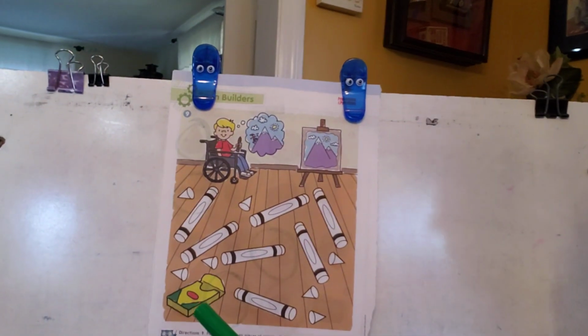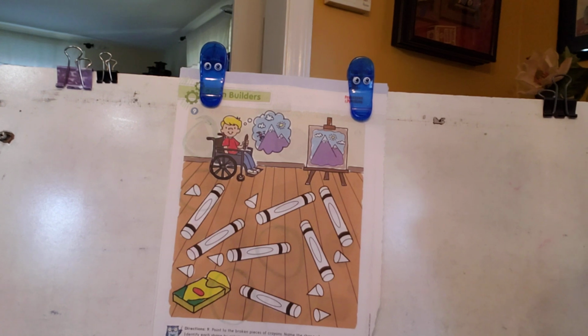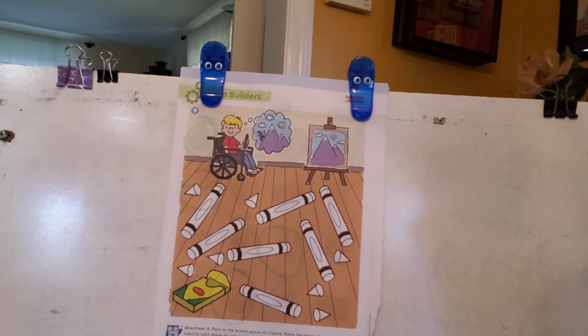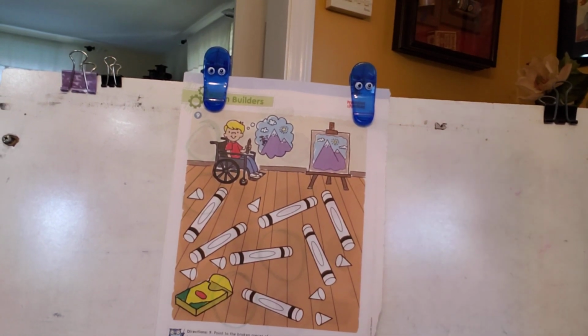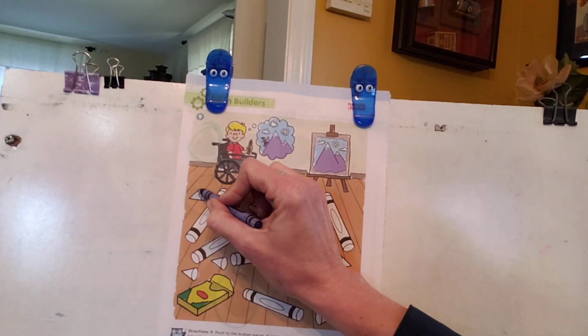Now what we're going to do is you are going to listen to my directions on this page. Your job on this page is to look at all the broken pieces of crayons. If it is in the shape of a cone, you're going to color it blue.